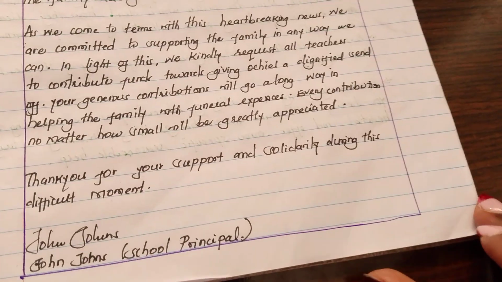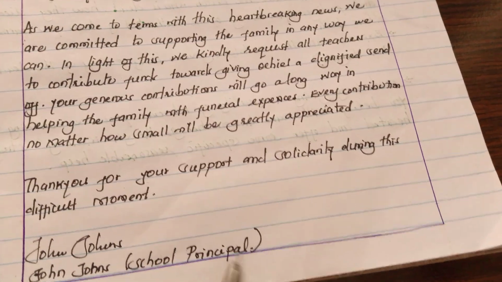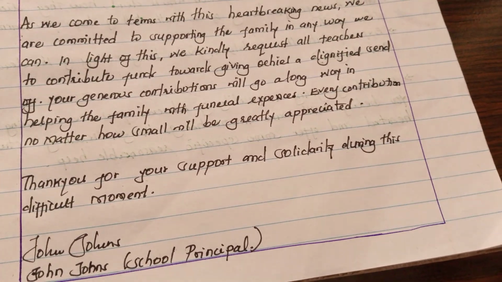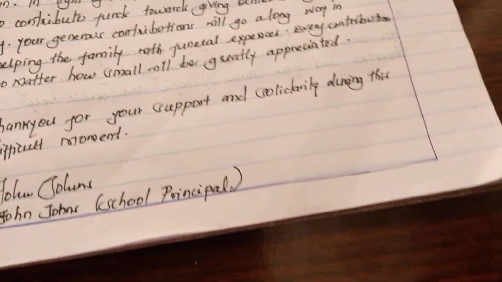And then you sign off. The signature comes first, then the name and the designation of the person writing, or the name and the position of the sender of the memo.